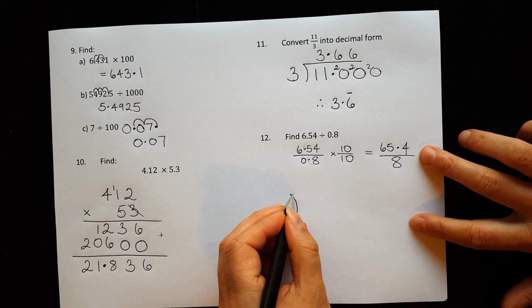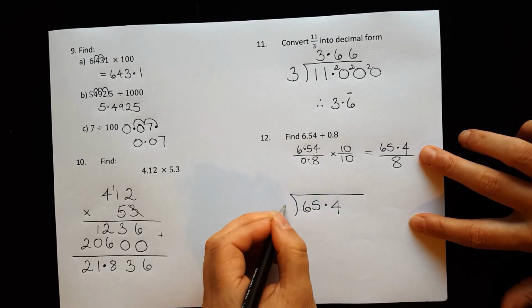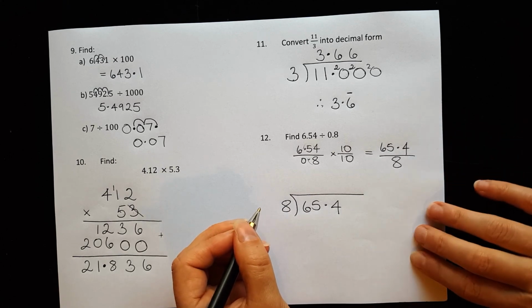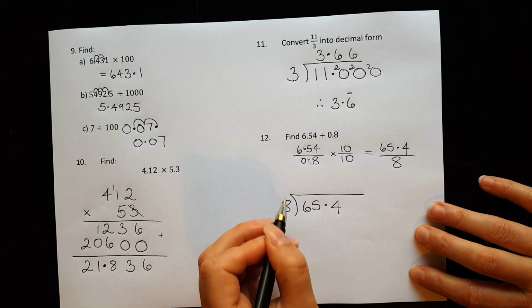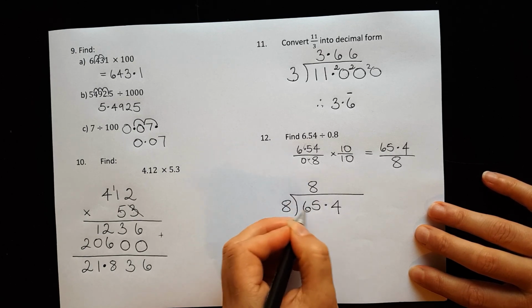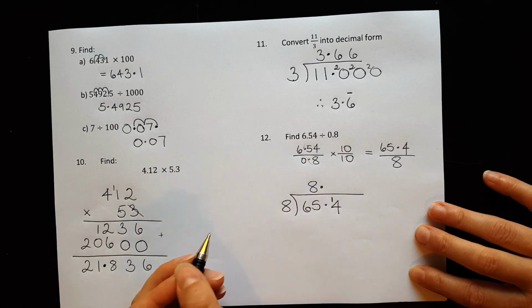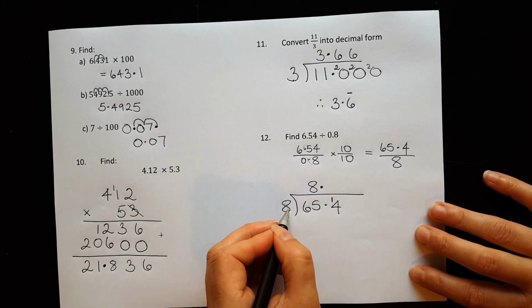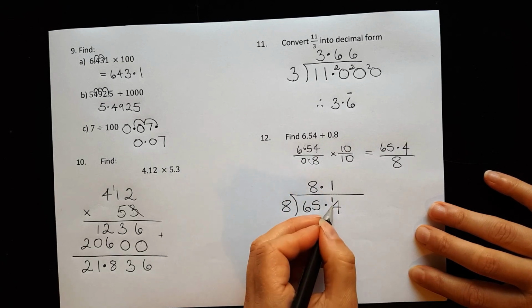So this is what we're going to do. We're going to do 65.4 divided by 8. 65 divided by 8 goes 8 times, because 8 times 8 is 64, with a remainder of 1. Decimal point goes here. 14 divided by 8 goes only once, because 1 8 is 8, giving me a remainder of 6.